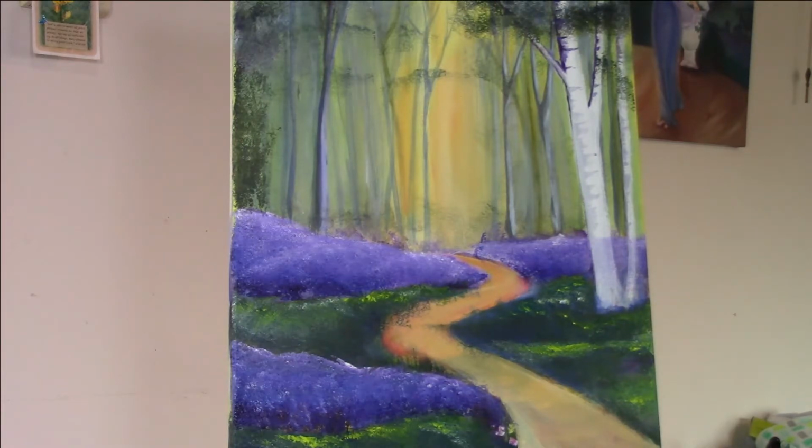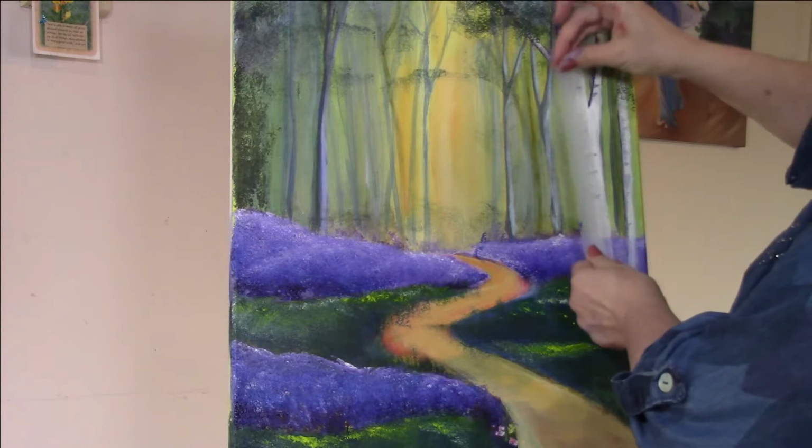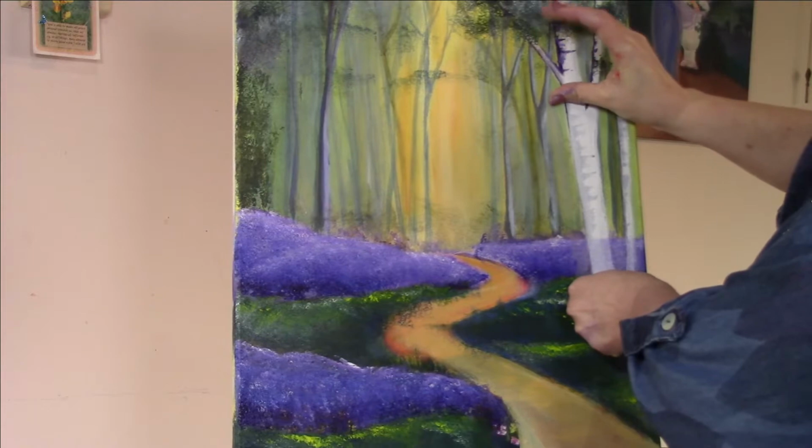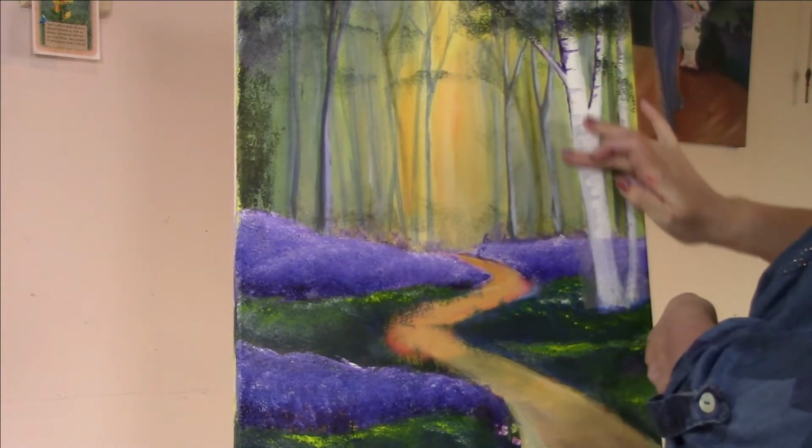I just painted white over the ones that I've already done, which is fine, because some marks are lighter than others, so it will just add some depth to the picture. I'm using some tape. This is just some scotch tape, which won't damage your paint at all. And just because the birch trees are very straight trees, you can put scotch tape there or some masking tape.